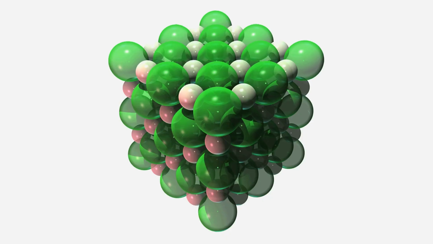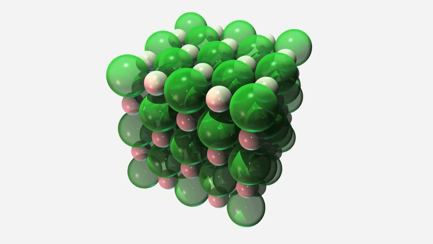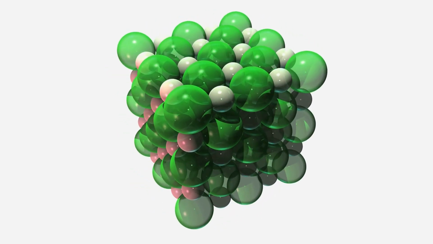Ionic compounds tend to have high melting points and crystal structures. They conduct electricity when dissolved in water.